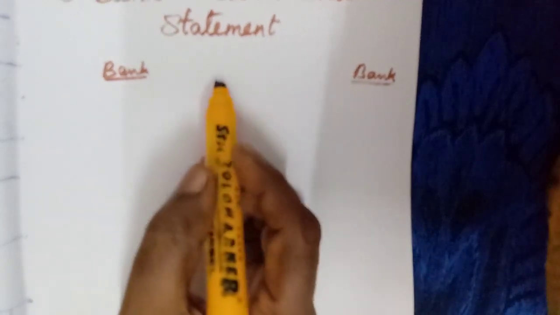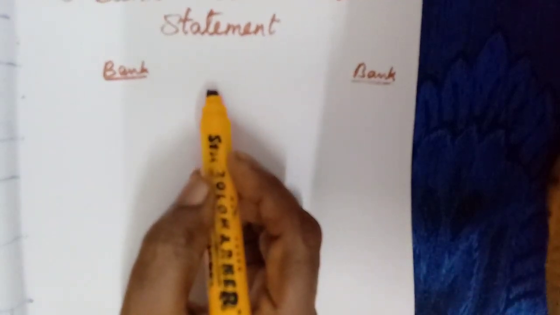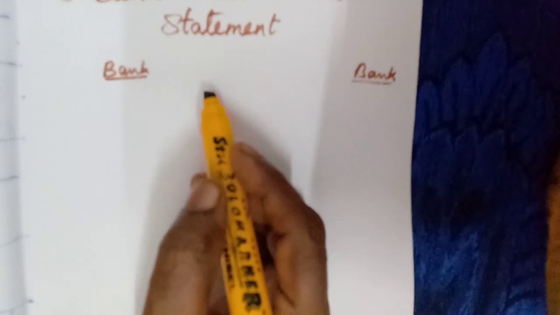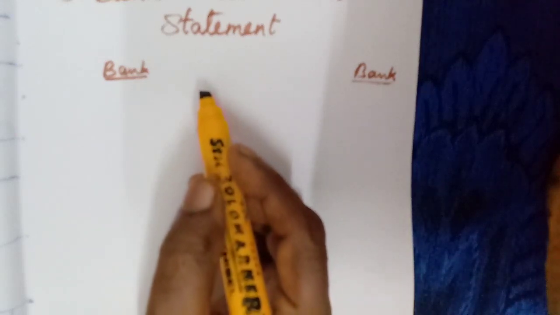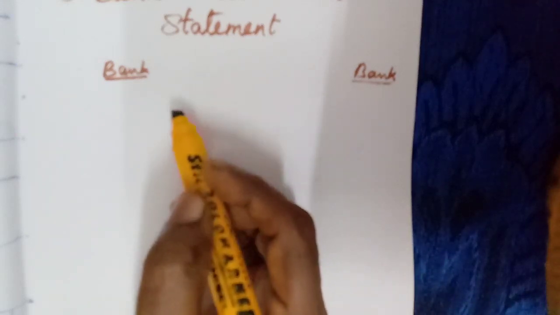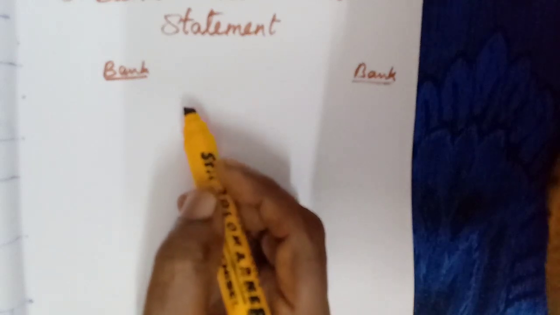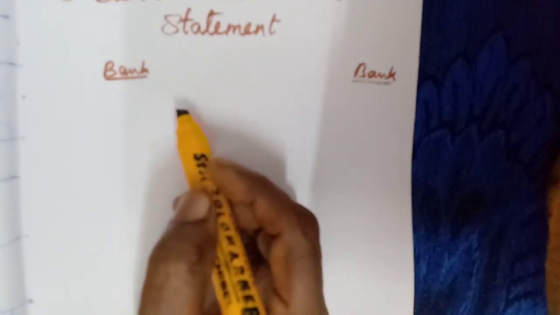So when we check the bank book that we have, our bank account, that is called the bank passbook. That means the customer's account, our account in the bank. For that we have one passbook, isn't it?